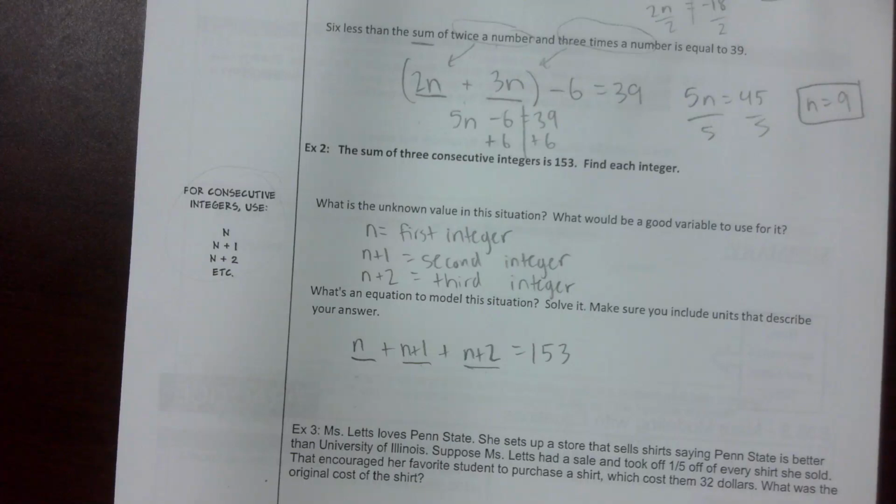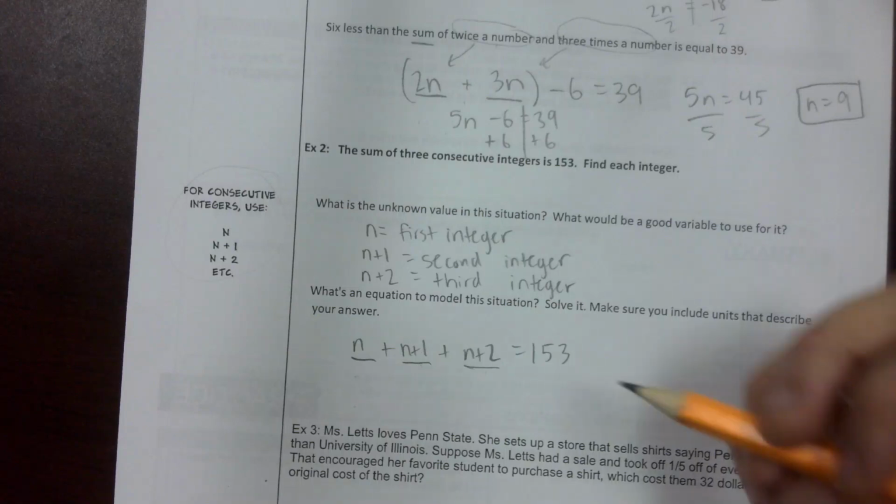All right, and so now that we have our equation, we want to solve it. So we're going to combine like terms. I want you guys to try to figure out what n is. All right, you guys got that pretty quick? So we're going to combine our like terms.